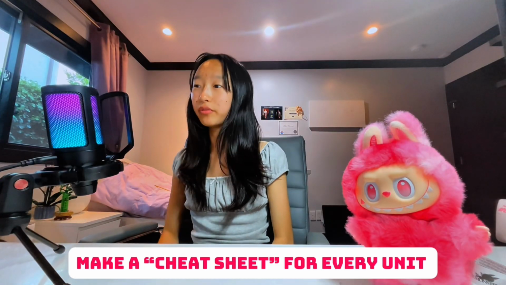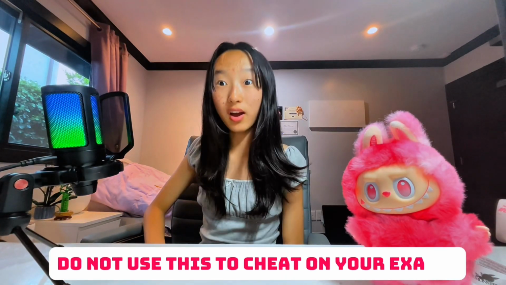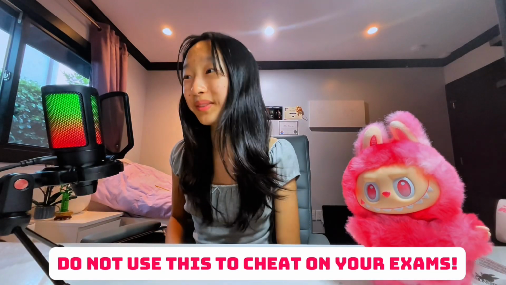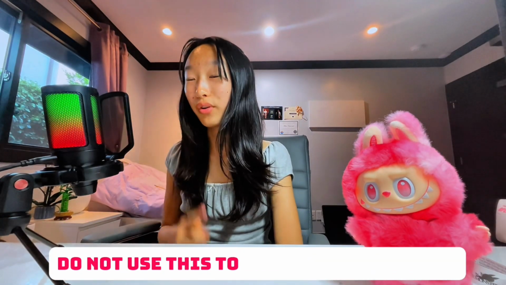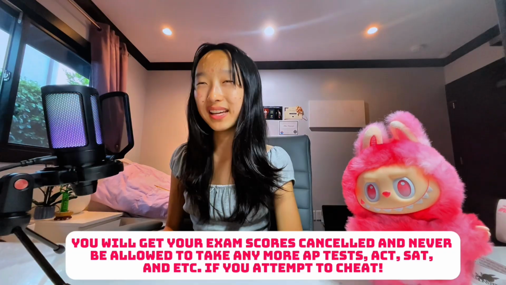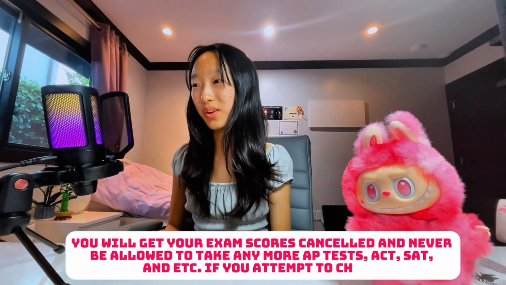Then, make a cheat sheet after you learn about each unit for review. Not for your tests. Do not use a cheat sheet on your tests, guys. Academic dishonesty is not allowed. Don't cheat, or you'll never get ahead. If you do cheat on the AP Chemistry exam, you might not be able to take any more AP exams in the future, and your test will be taken away.